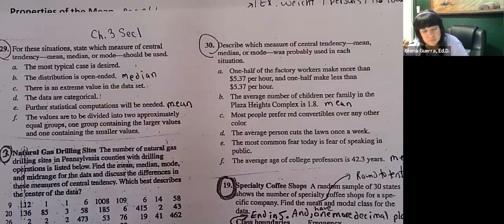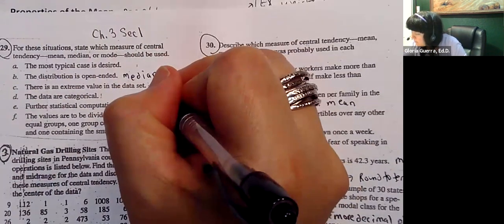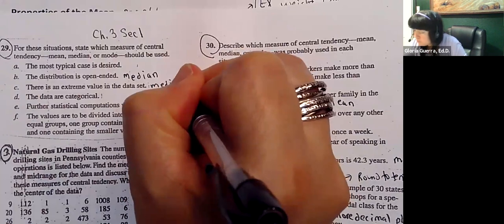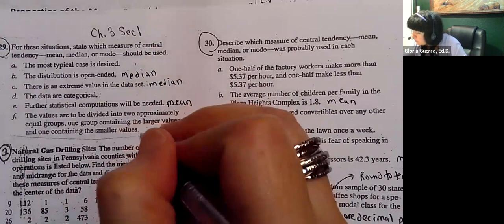Also C, there is an extreme value in the data set. And then F, the values are to be divided into two approximately equal groups, one group containing the larger values and one group the smaller values.